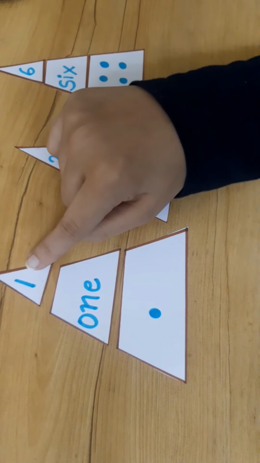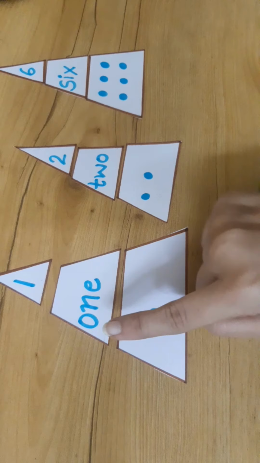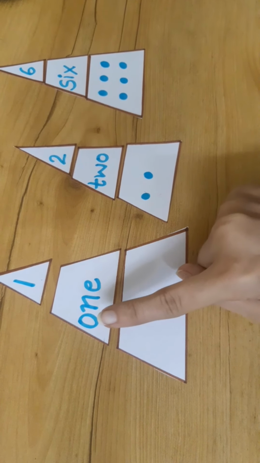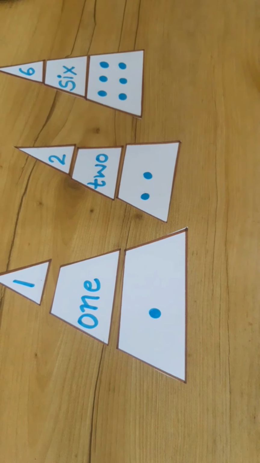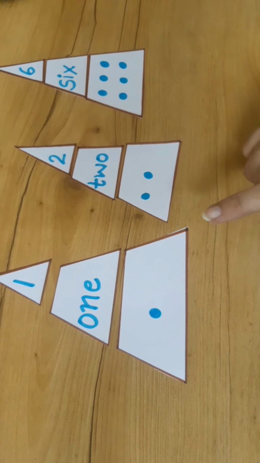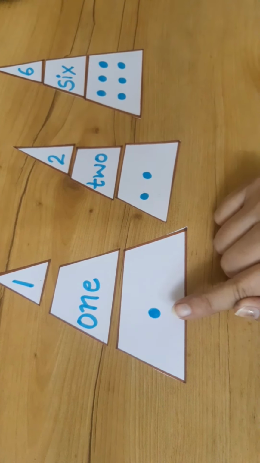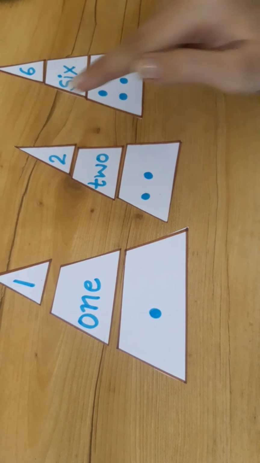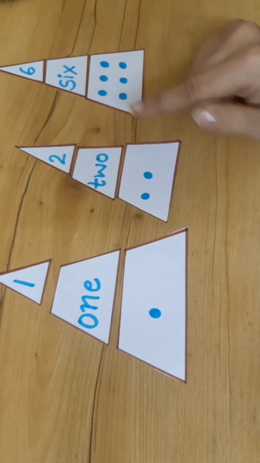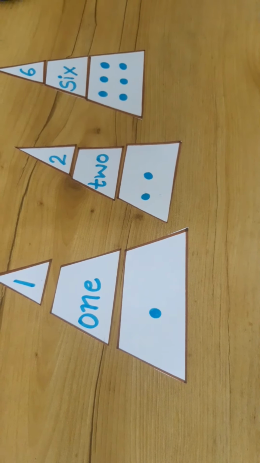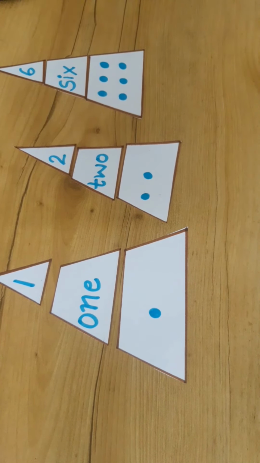So how will you ask your kids to do it? First they know this number is 1, so you'll ask them to read this aloud. O-N-E, 1. And then repeat it 5 times. O-N-E, 1. And the quantity is also 1. And then the next number, T-W-O, 2. T-W-O, 2. And then the quantity is 2. So first introduce them with just 3 numbers, that is 1, 2 and 3.